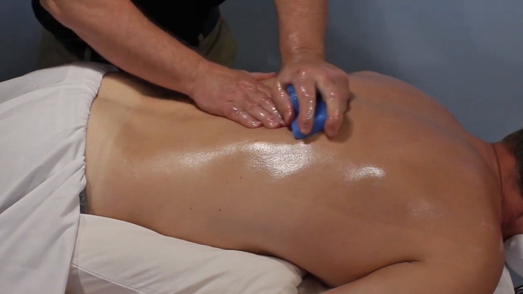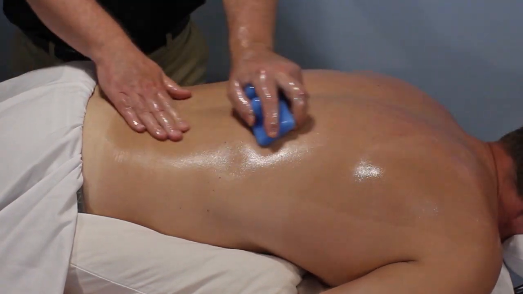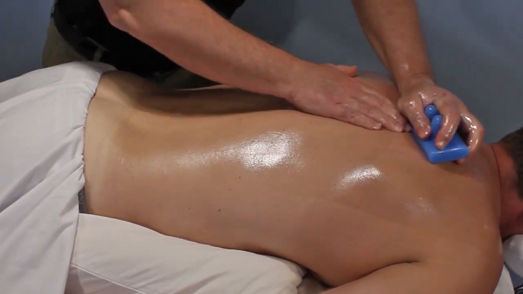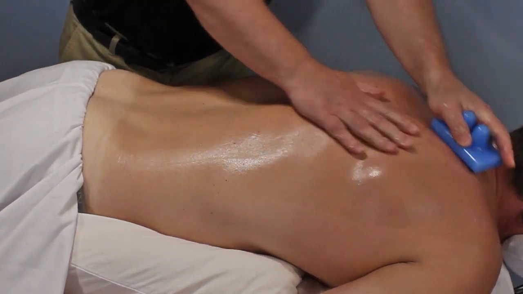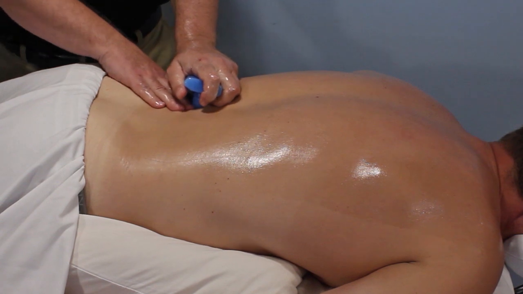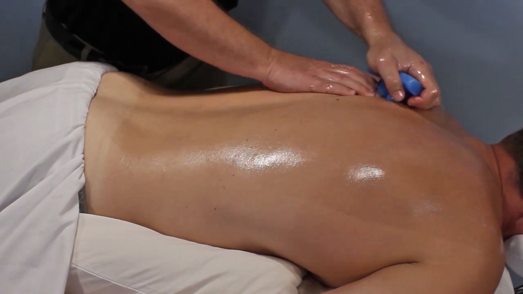Massage with long gliding strokes parallel to the muscle fiber direction. Cross-fiber techniques sweep diagonally across the primary fiber direction of muscles. Work all of the spine in the direction of bottom to top.